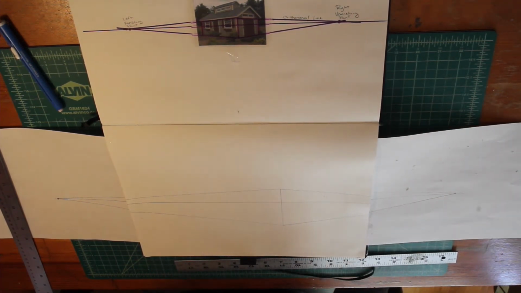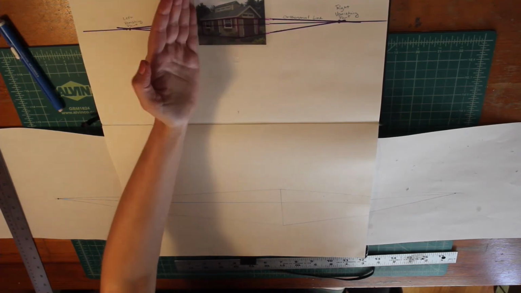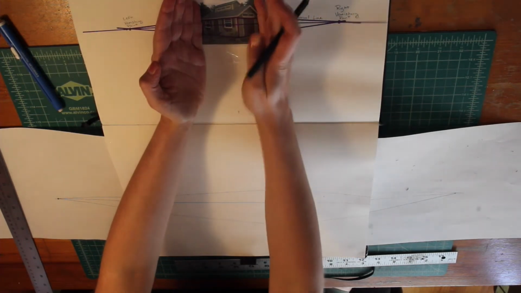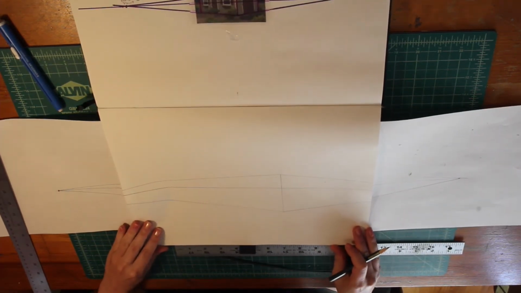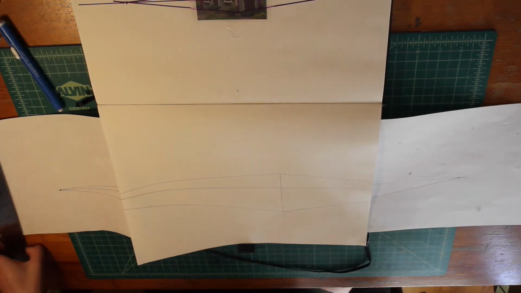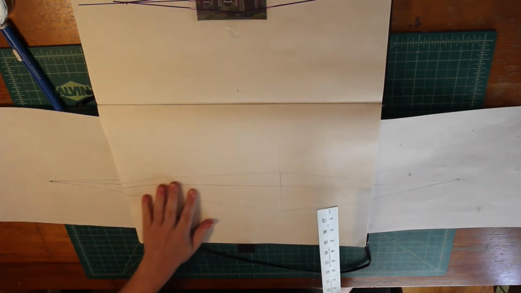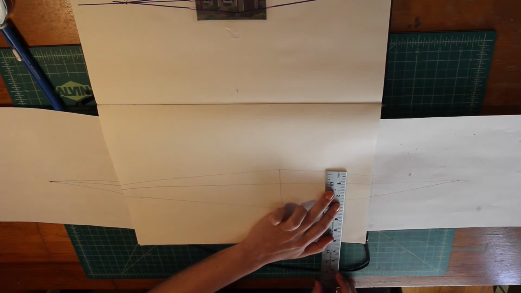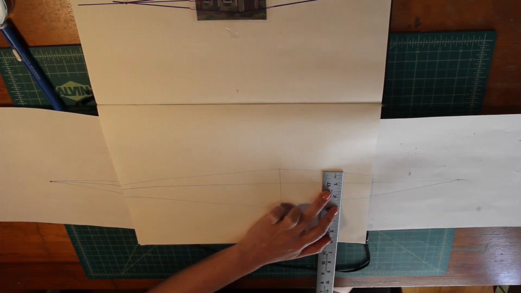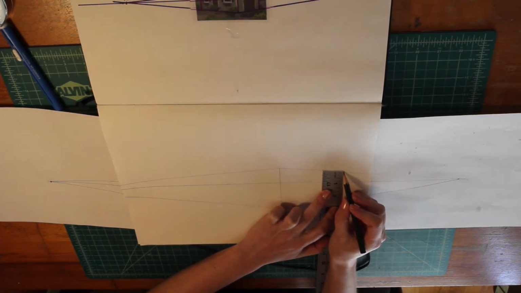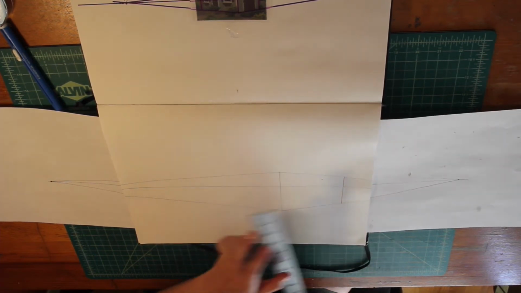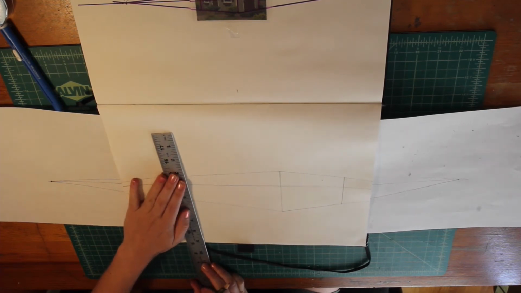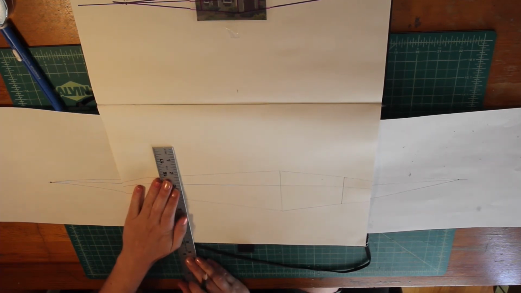Okay. Then the next thing that I'm going to draw is the left side of the building, and then the right side of the building. I'll just move this up a bit so you can see it a little bit better. That's going to fall right about there. These lines are going to be vertical, and they're just attaching that orthogonal to the other orthogonal. This one is also going to be vertical.